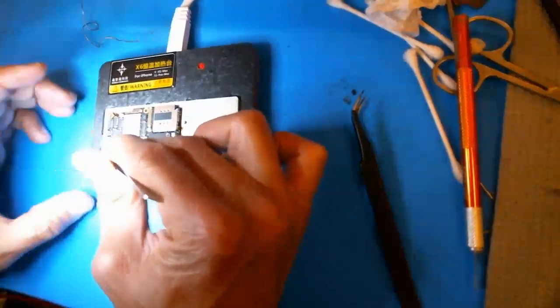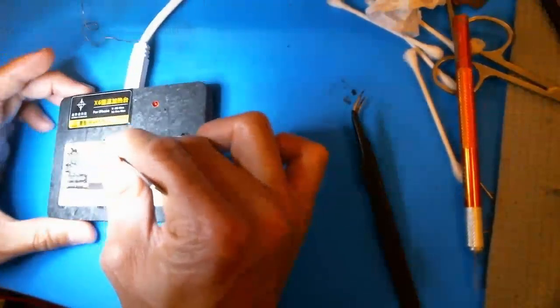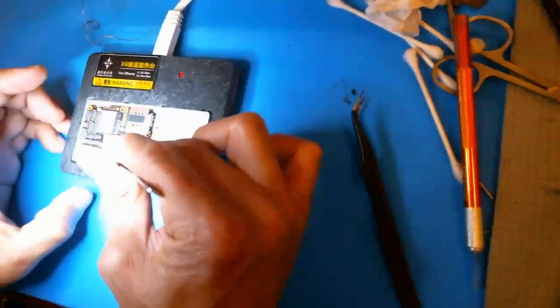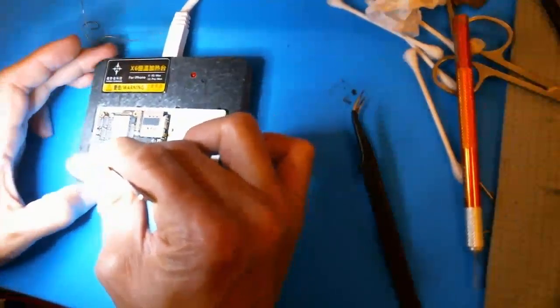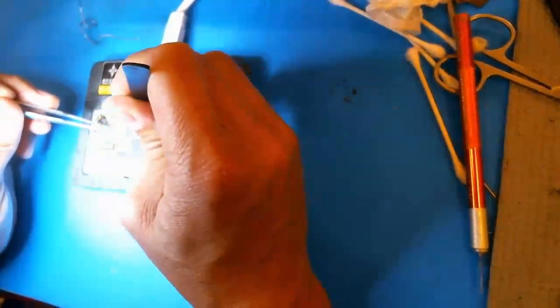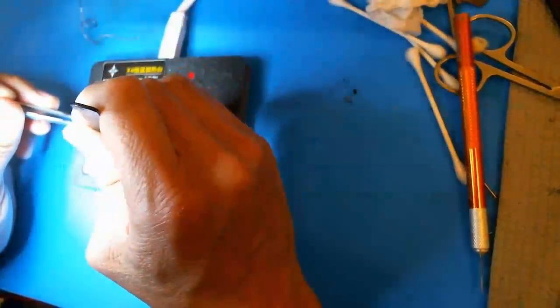So it looks pretty good. Okay, once you're satisfied with everything, it doesn't have to be perfect, like I said. Then I just kind of go like this with it a little bit, and just kind of push down. Just go around the board and push down and get that initial contact.